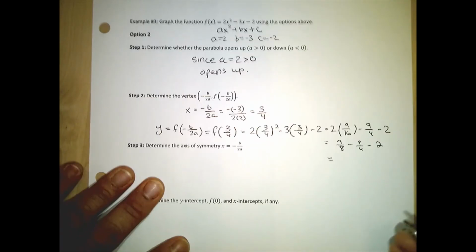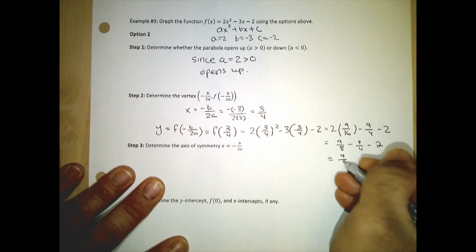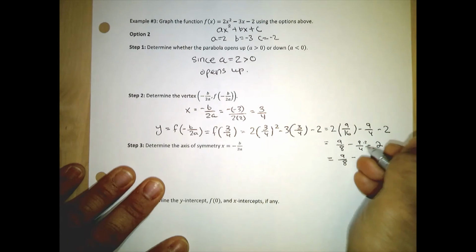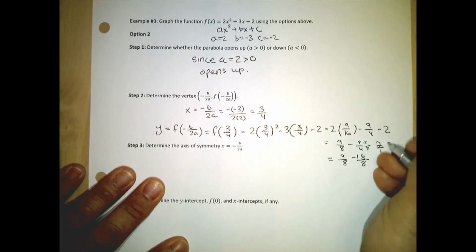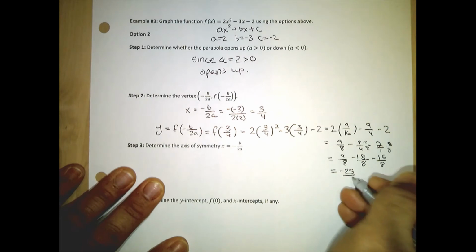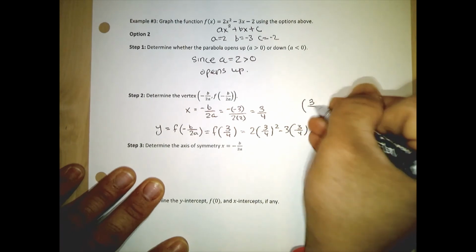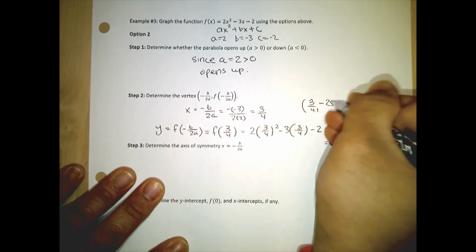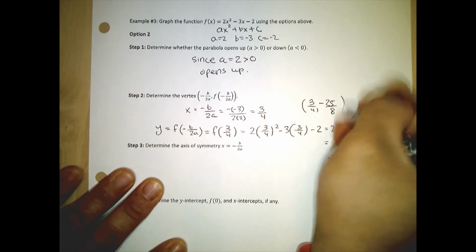So if I find a common denominator, it's 9/8 minus 18 over 8, and 16 over 8, and that's negative 25 over 8. So you still get 3/4, and negative 25 over 8 is the vertex.